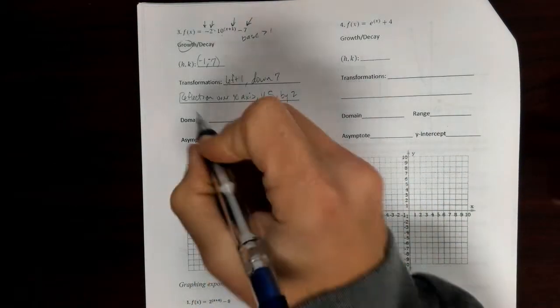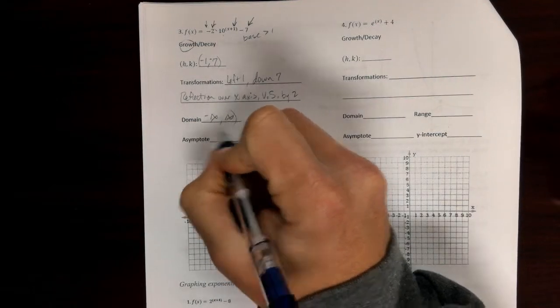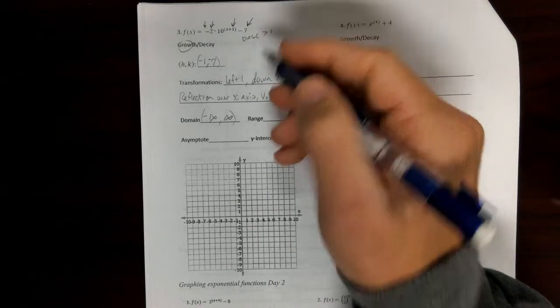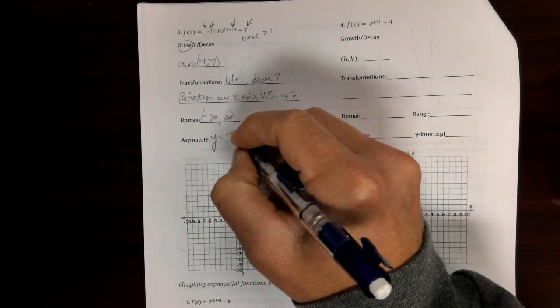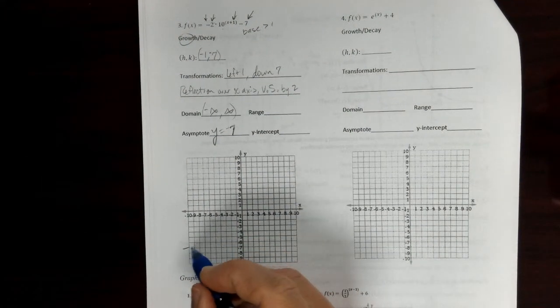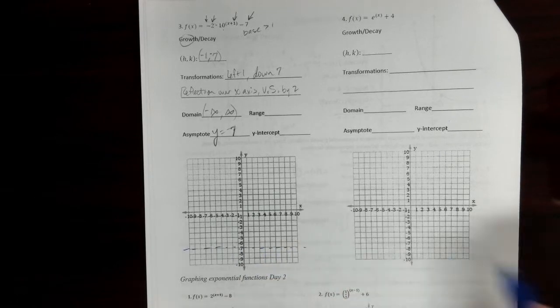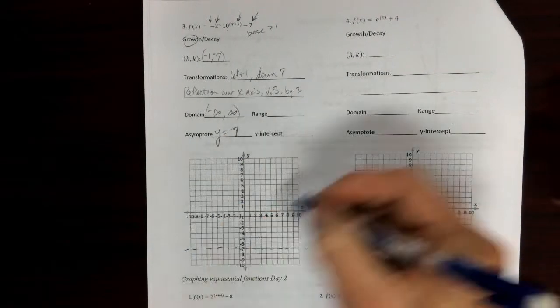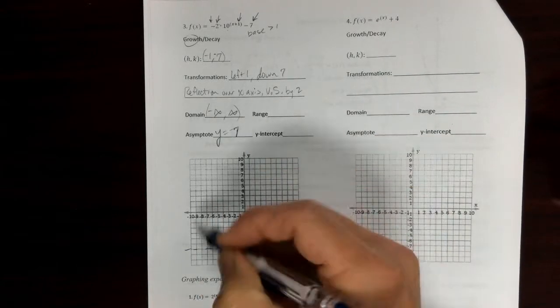All right, so let's look at my domain. Domain is negative infinity to infinity. The asymptote, we went down 7 units, so the asymptote is going to be at y equals negative 7. So let's graph our asymptote. Right there. Okay, now we know that a growth function and a decay function were above my asymptote.